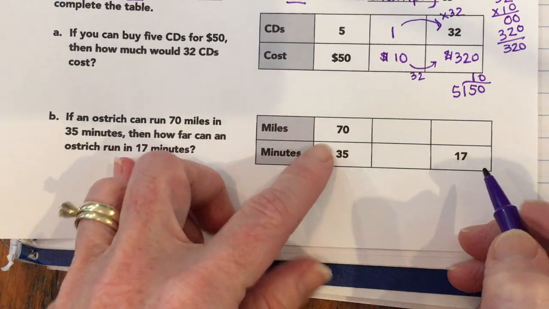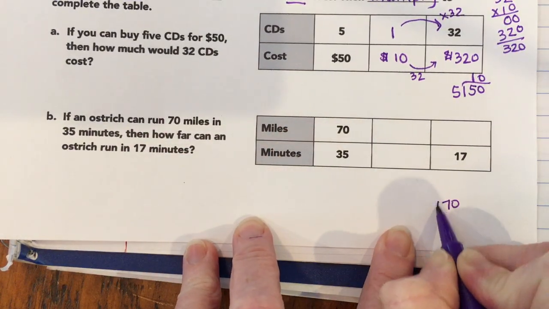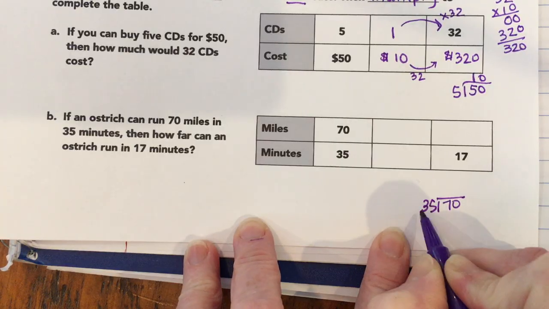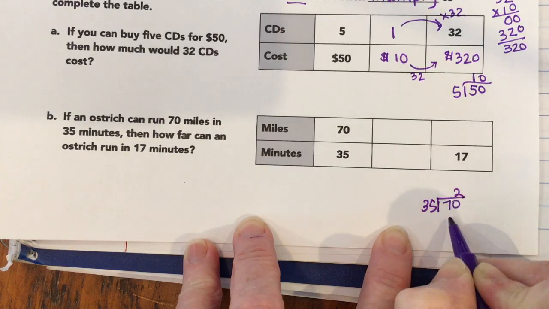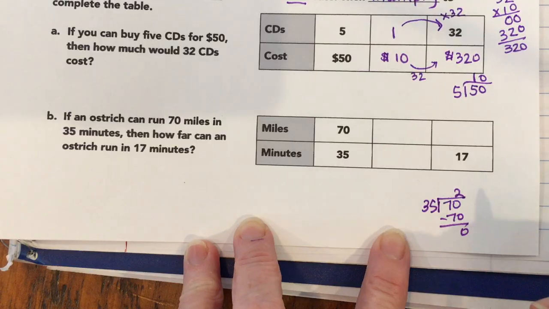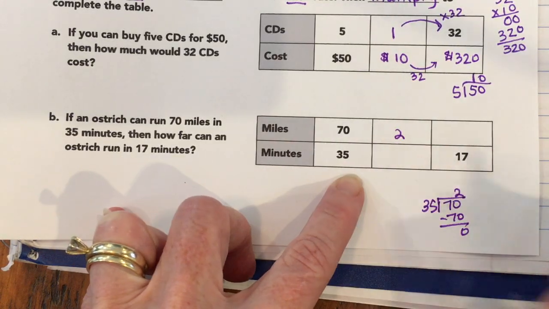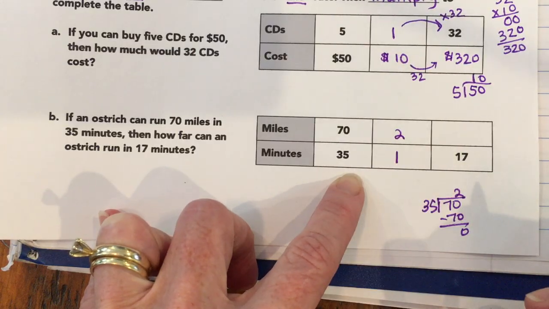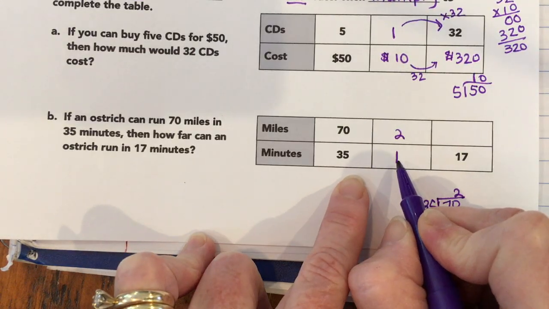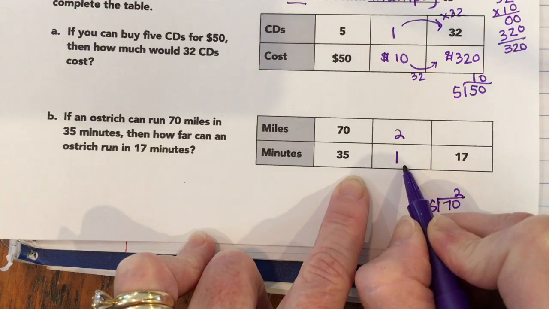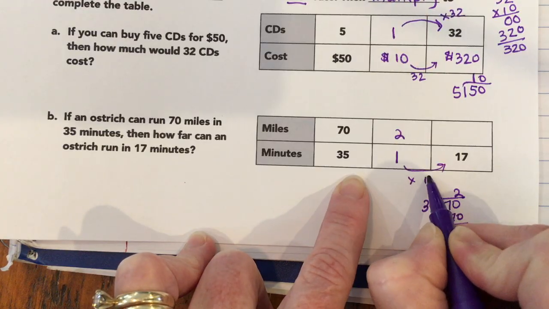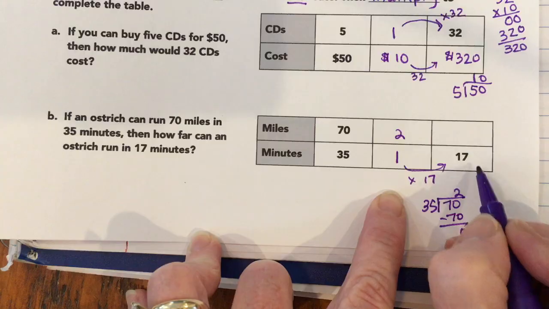All right, so I'm dividing. I'm going to do 70 divided by 35. 35 goes into 70 2 times with no remainder. All right, so for every 2 miles, it takes 1 minute. And then I use this number to get to 17. So now if I multiply times 17, I get 17 here.